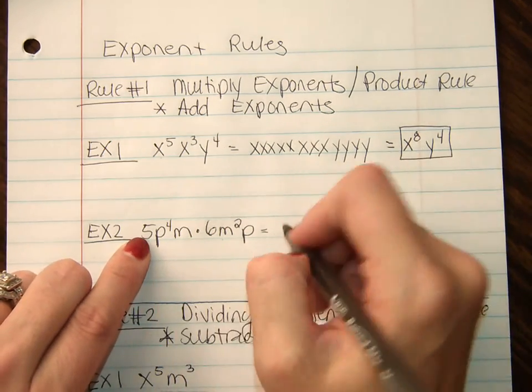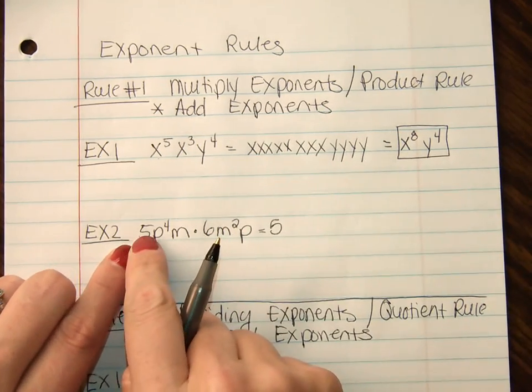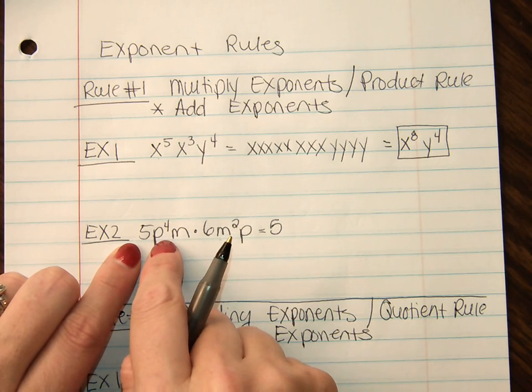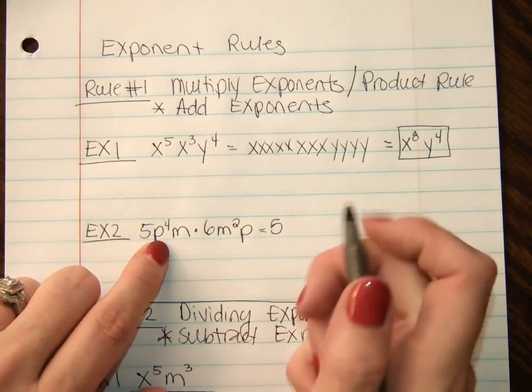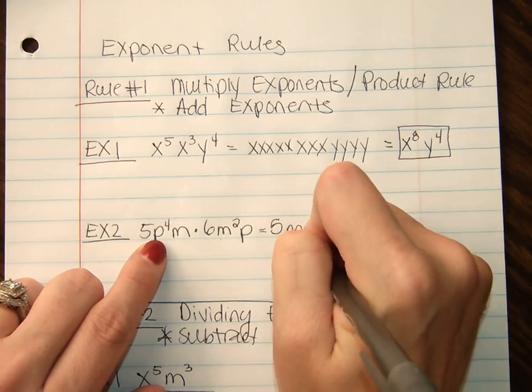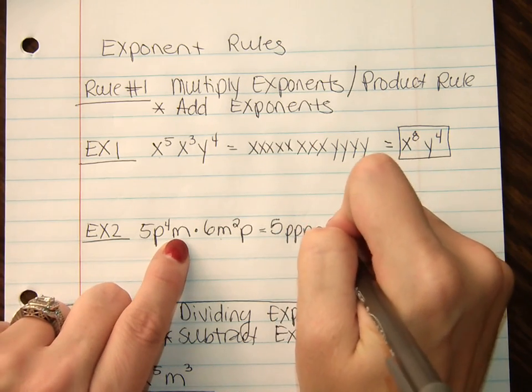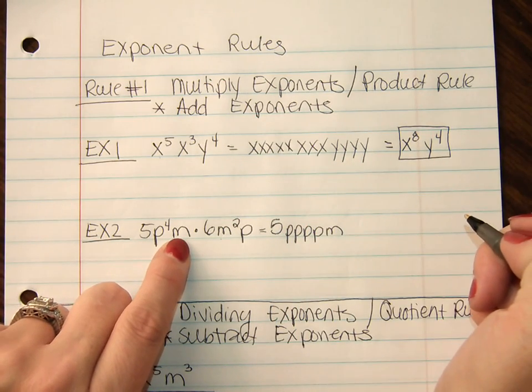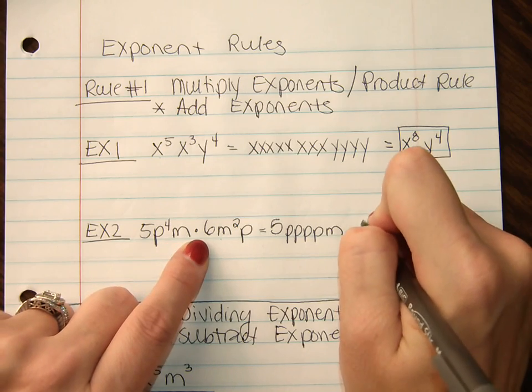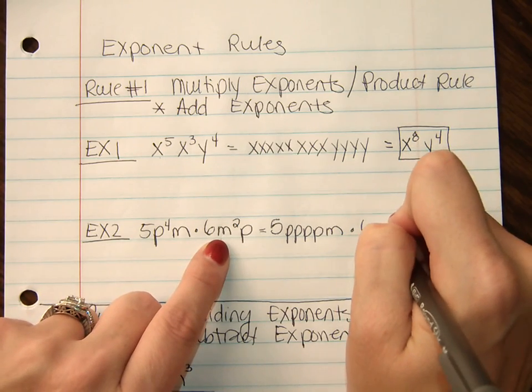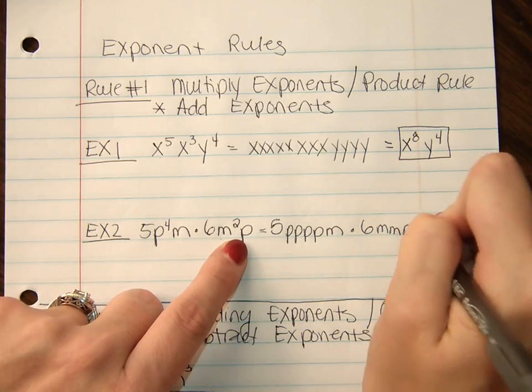Alright, next we have 5, and the 5 is not being repeated 4 times. Only the p gets repeated 4 times here, so we have 4 p's. Then m, there's no exponent there, so we just have 1. Times 6, we have 2 m's. And we have a p.